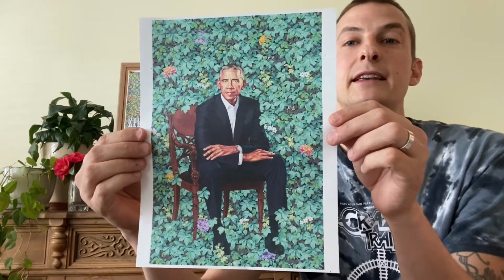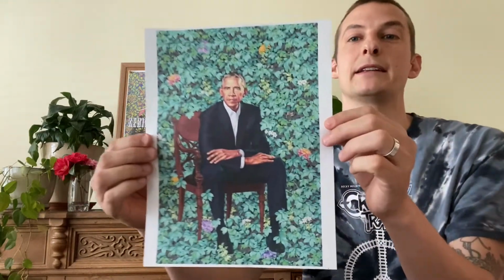So a couple other things about this painting is, again, yes, it is about 8 feet tall, okay? And it took Kehinde about 2 years to finish the painting. So he spent a lot of time on this painting. And can you imagine the amount of pressure that the President of the United States asked you to paint a portrait of him? That is a lot of pressure.